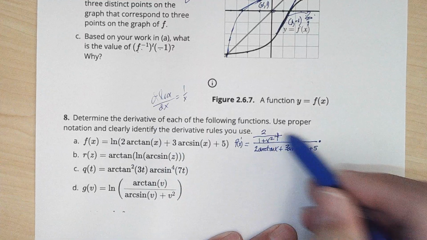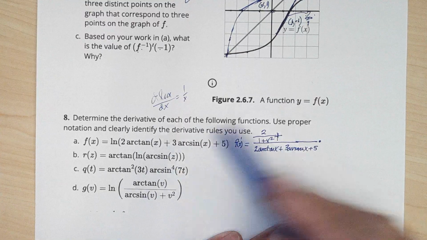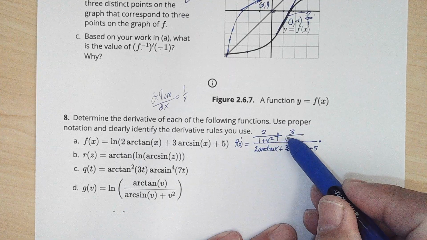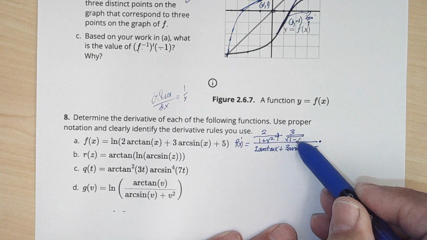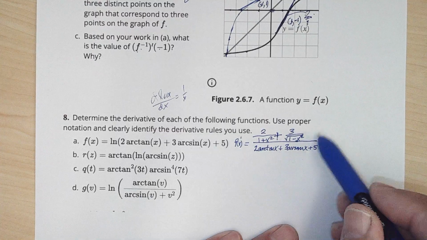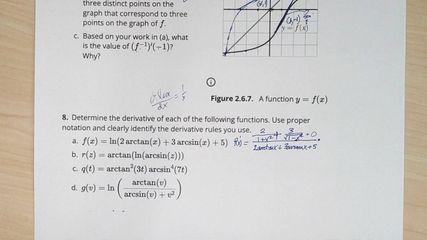Plus the derivative of arcsine we worked out in class. That's times 3, so it's going to be 3, and the derivative of arcsine was 1 over the square root of 1 minus x squared. And the derivative of 5 is 0. So that's the derivative of the first one.